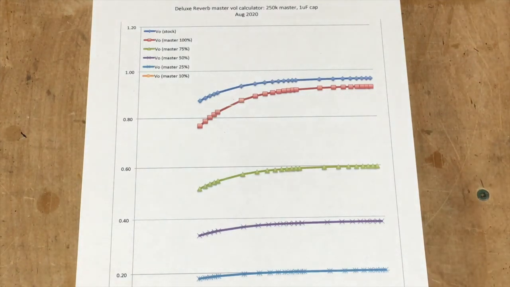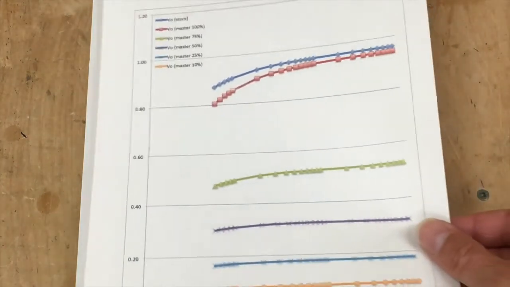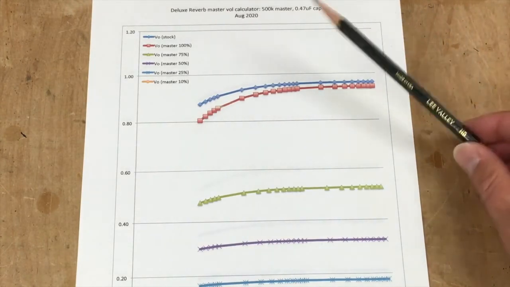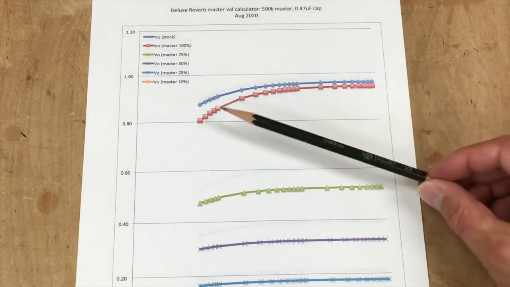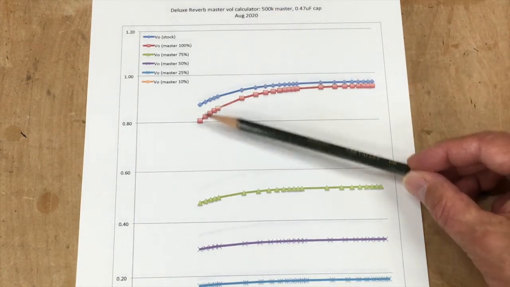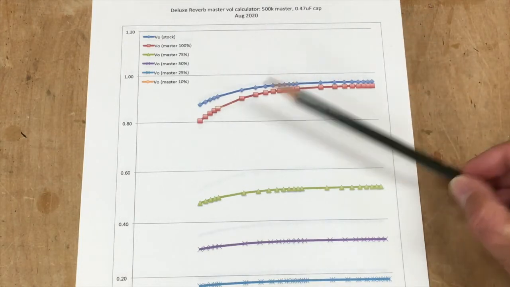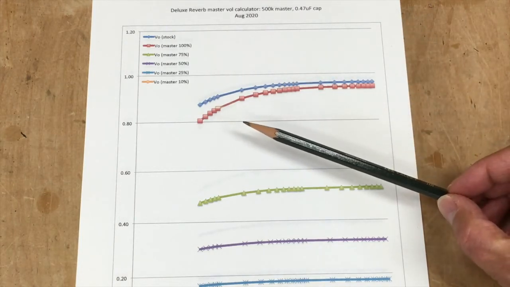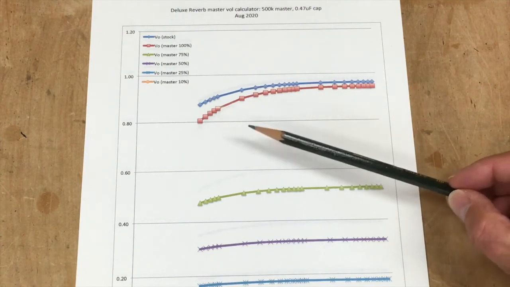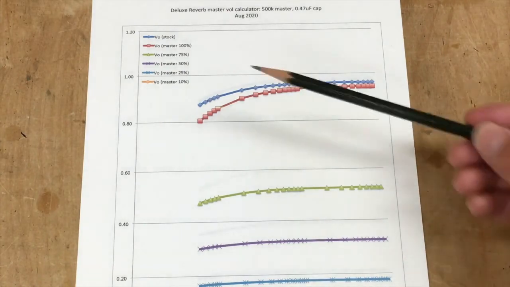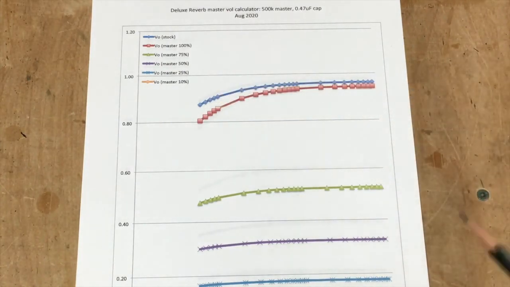So because of that, the first thing I did is I changed the value of the master volume control. I changed it from 250 kilo ohms to 500 kilo ohms. The response has improved a little bit, but there still is a gap. Now, the problem with using such a large value for your master volume is that it could pick up spurious noise, could make the amp unstable. I prefer to stick with the 250K, but this one gets you a little closer.